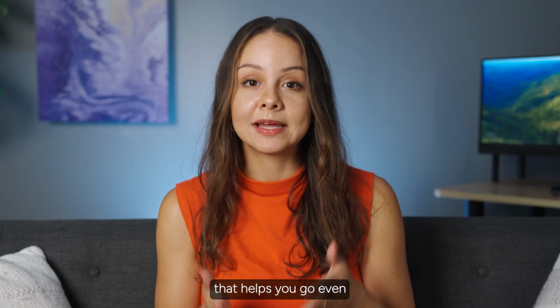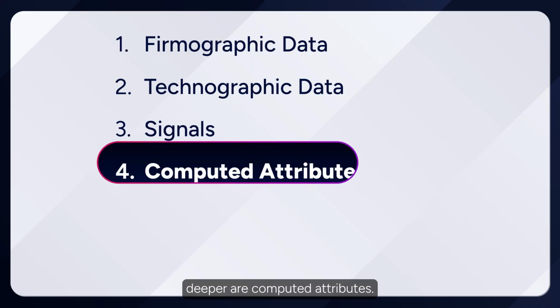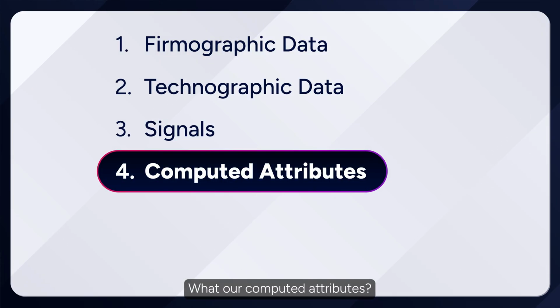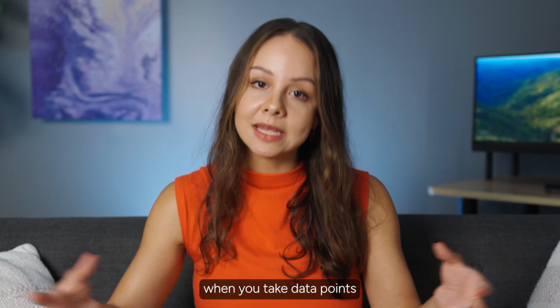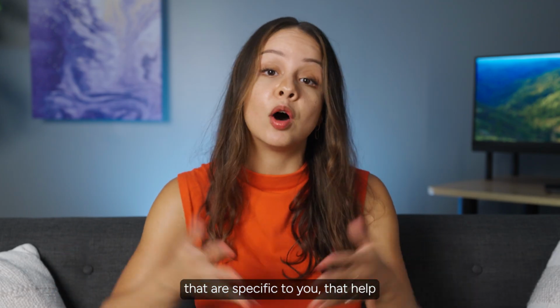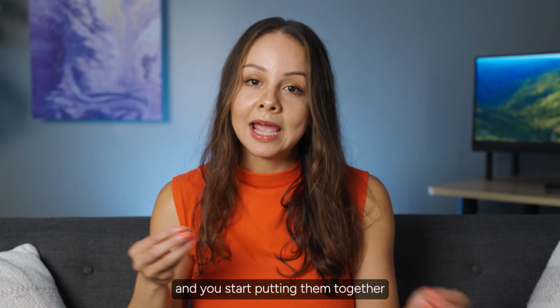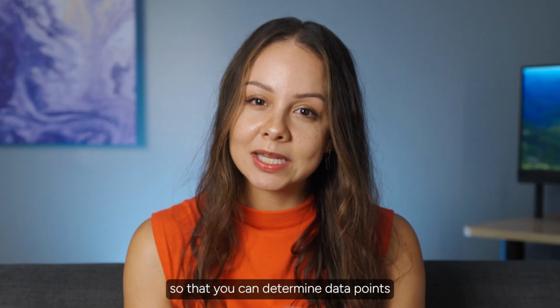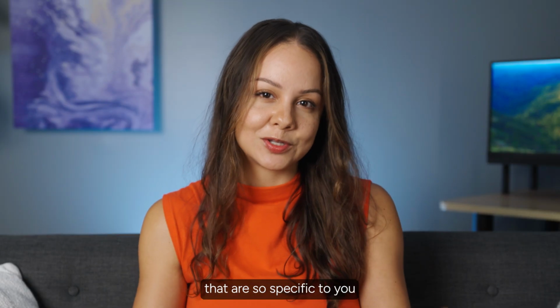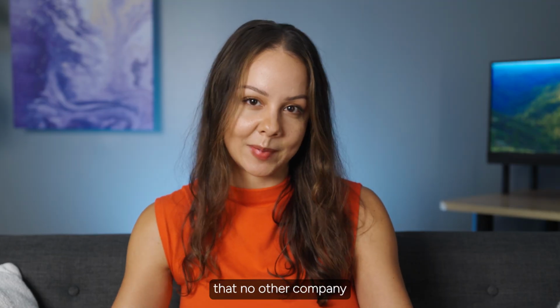Another piece of the framework that helps you go even deeper are computed attributes. What are computed attributes? Computed attributes are when you take data points that are specific to you that help you build your ideal customer profile, and you start putting them together so that you can determine data points that are so specific to you and your organization that no other company has thought through.